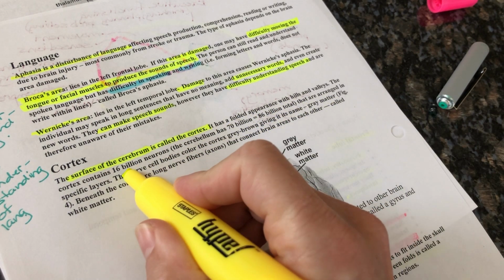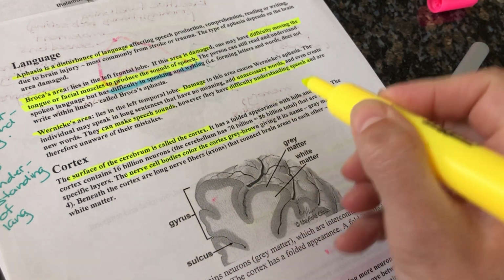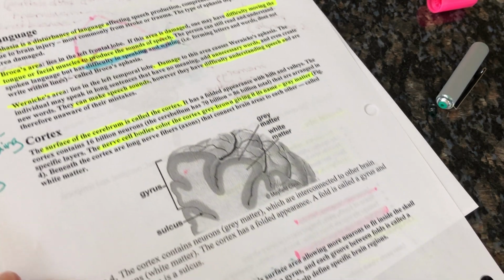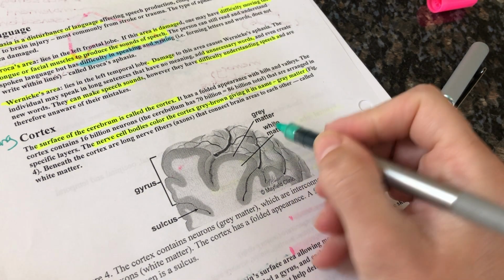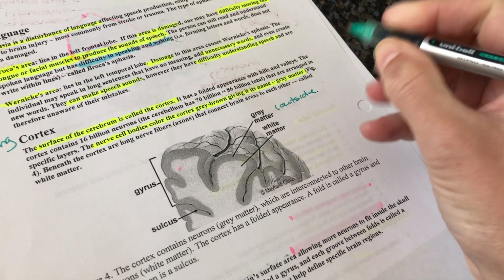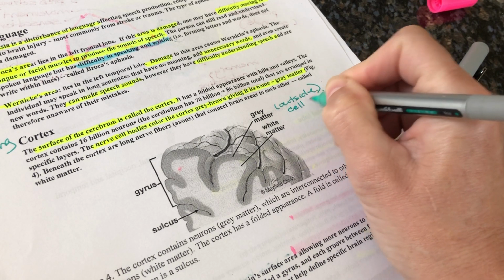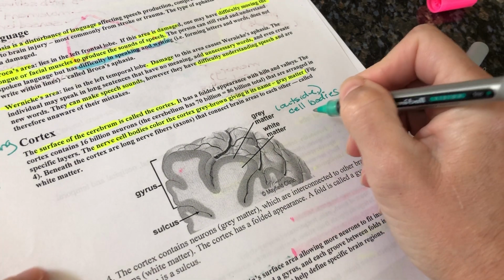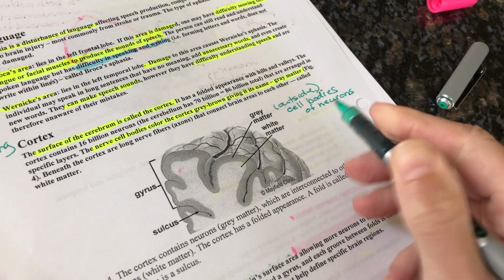The nerve cell bodies color, the gray, brown, giving its name the gray matter. This is what I want you to know, okay? The outside of your brain is gray. All right, and that is because that's where you have your cell bodies. Now what am I talking about? I'm talking about the cell bodies of the neurons. Okay, so the brain is made up of neurons, nerve cells.